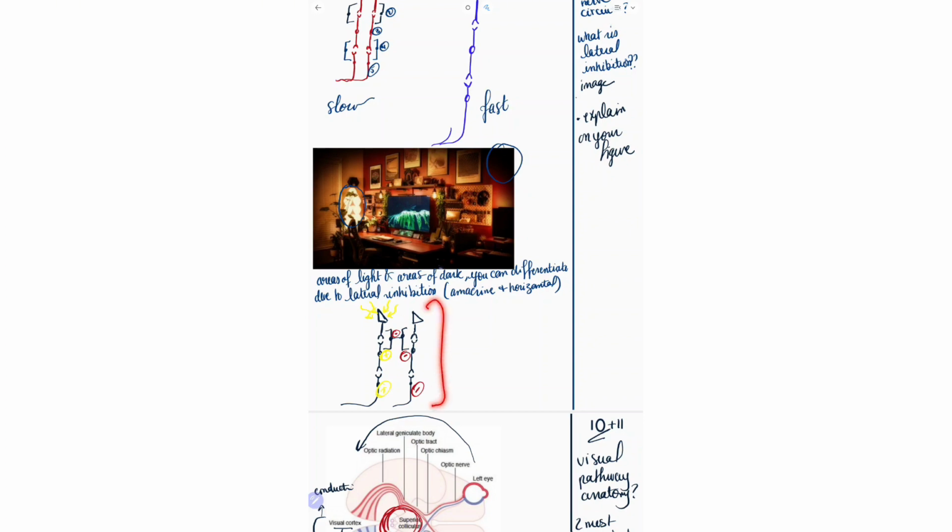Now you're going to ask me, what is lateral inhibition? Okay, if you look at this picture, you're going to see a place of light and a place of darkness, right? Due to lateral inhibition, you can actually differentiate between darkness and lightness, right? That is due to amacrine and horizontal cells, of course. As you can see right here, let's say this circuit has been activated by photons.